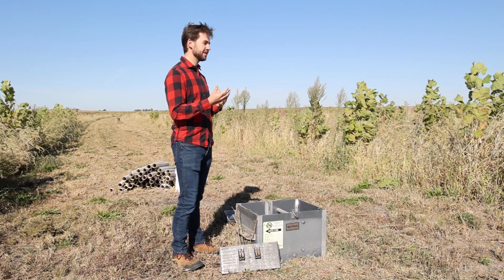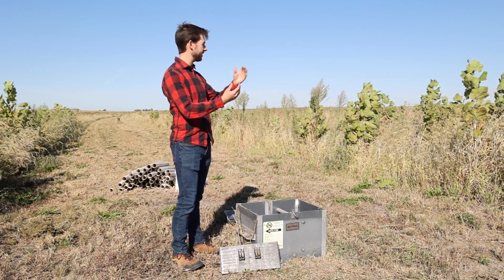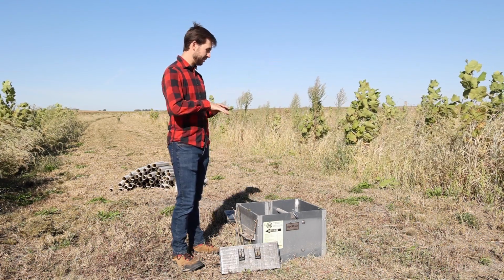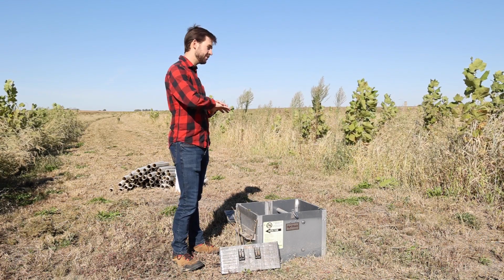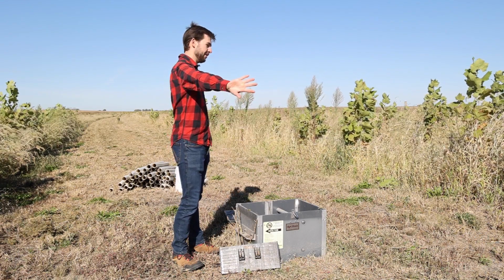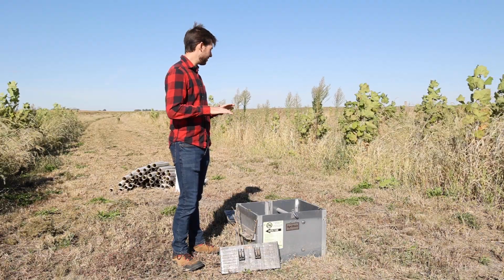How these function is we intercept a tile drainage main that comes out of the field and we reroute that drainage water into a riparian buffer. So what we do is we install this control box here and we put in stop logs to raise the water table and force that water into the buffer zone. What that does is that moves the water.